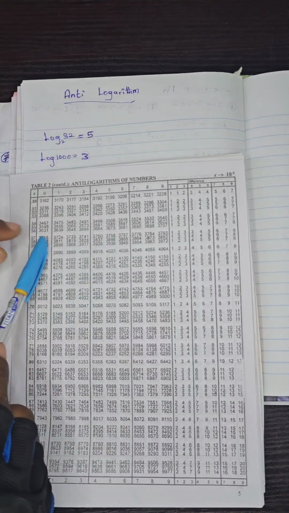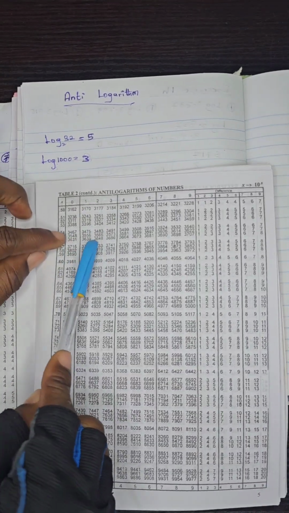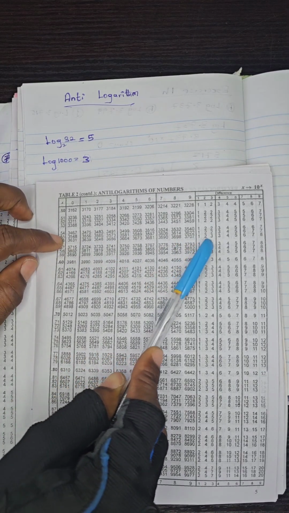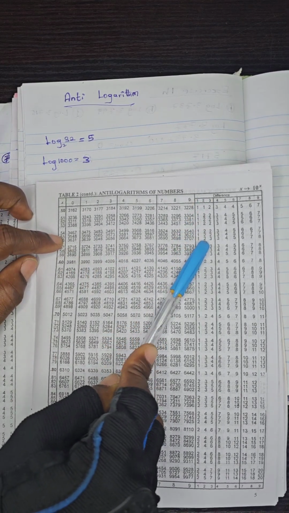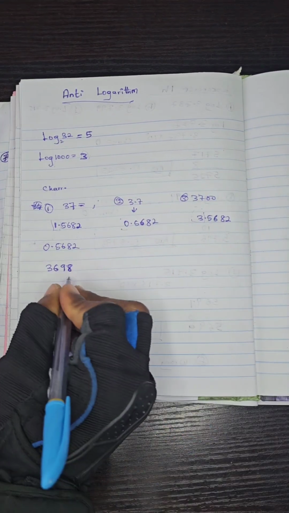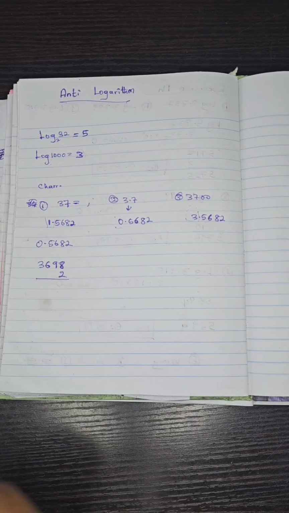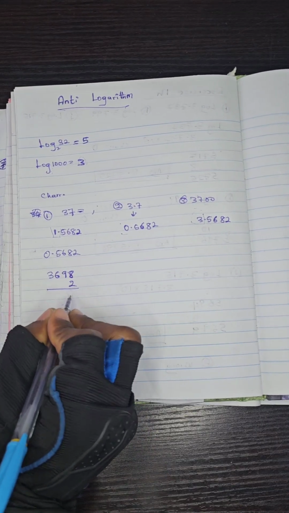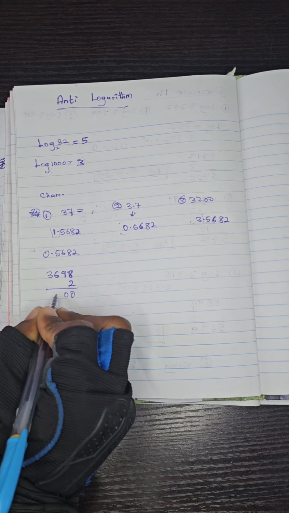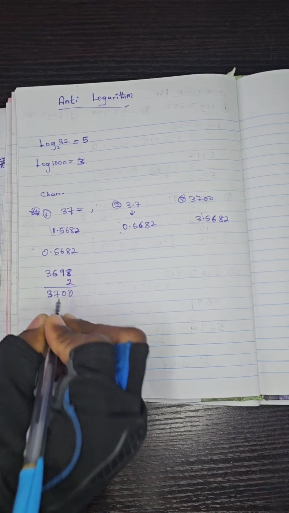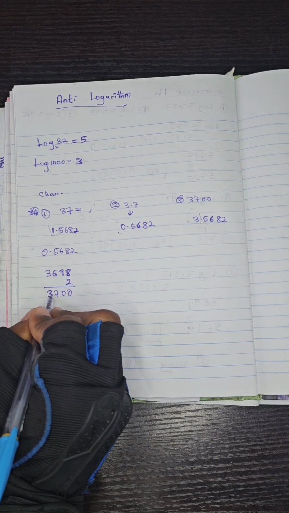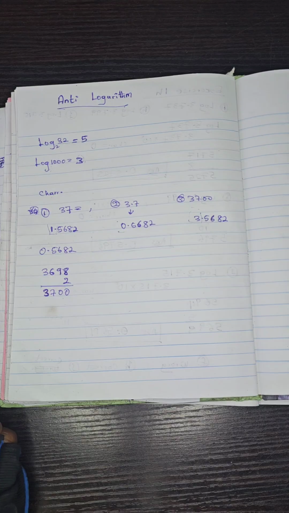The mean difference is 2. For 0.56, I'll go to the difference of 2. This is the 2 difference. It is what? 2. So I'll add 2 here. When I add this up, this will give me 0.3700. So this is my answer. Are we together?